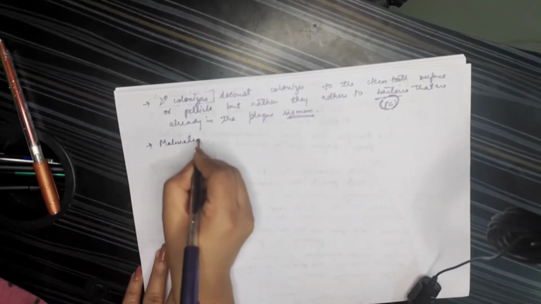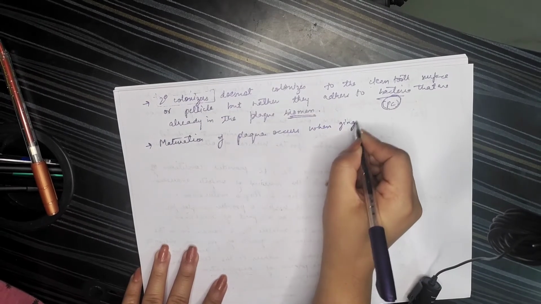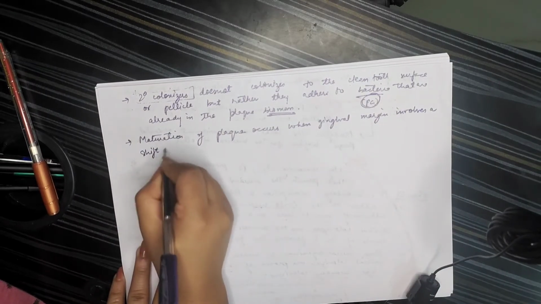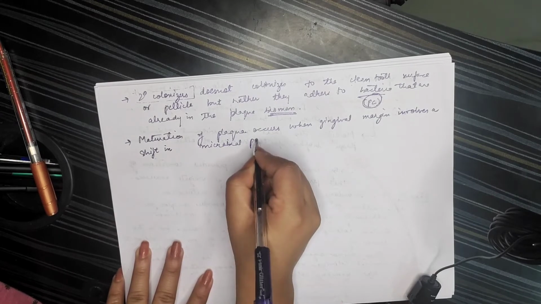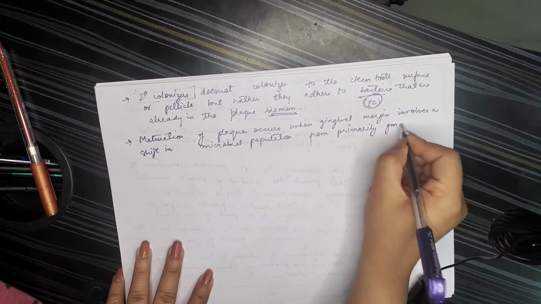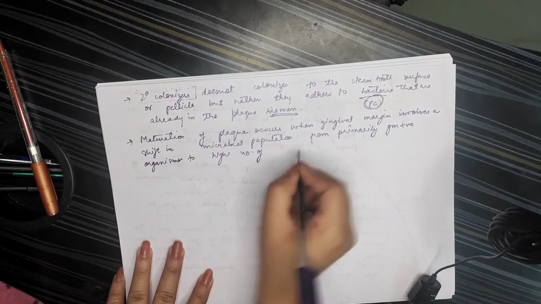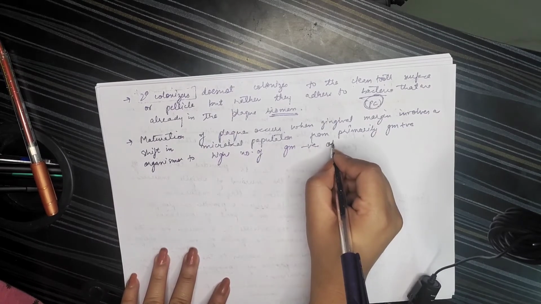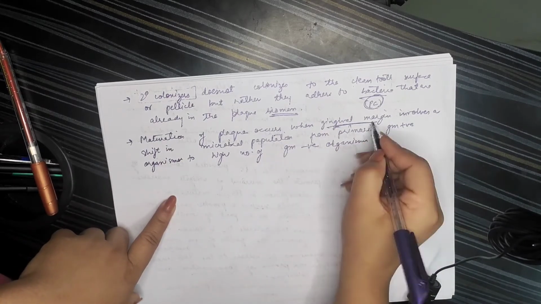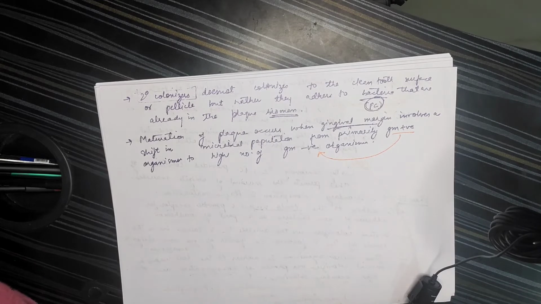Now maturation of plaque occurs when the gingival margin involves a shift in the microbial population from primarily gram positive organisms to a high number of gram negative organisms. See how the maturation of plaque occurs. Maturation of plaque occurs when the gingival margins involve a shift in the microbial population from gram positive to gram negative.